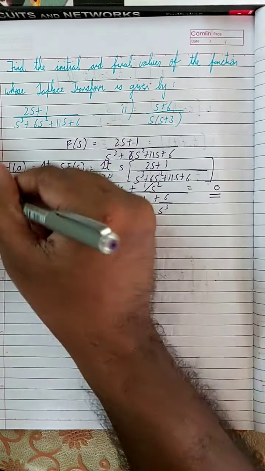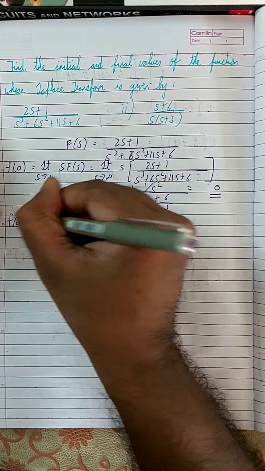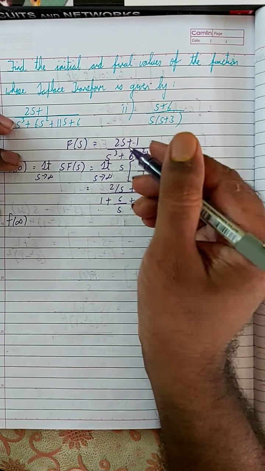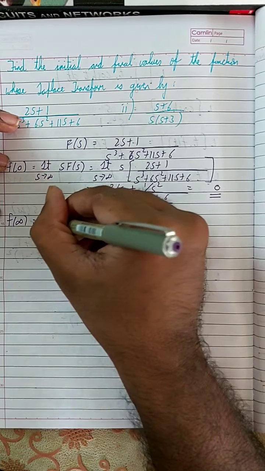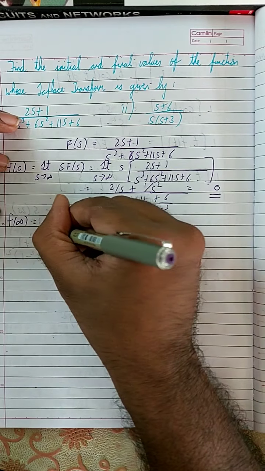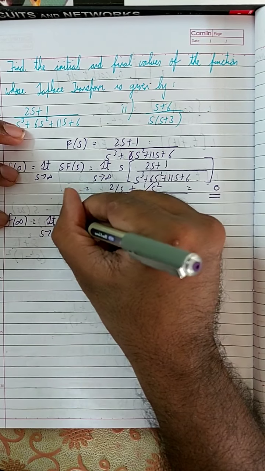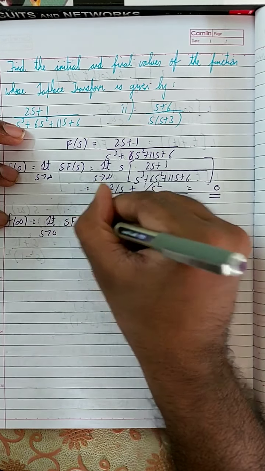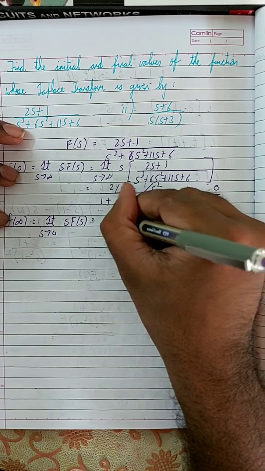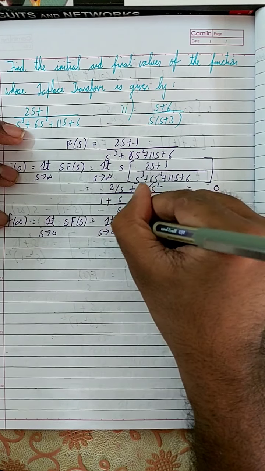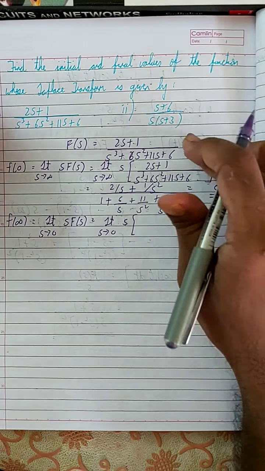Now let's find the final value. Final value is f of infinity, or limit as t tends to infinity of f of t. This is nothing but limit as s tends to 0 of s into f of s.